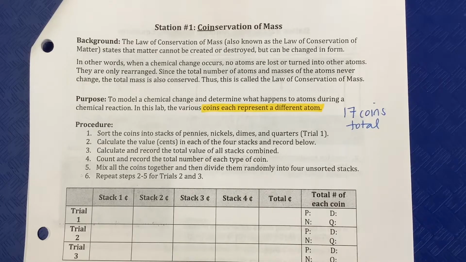Hello folks, I'm going to show you the conservation of mass lab. So a little bit of background, the law of conservation of mass, also known as the law of conservation of matter, states that matter cannot be created or destroyed, but it can be changed in form. In other words, when a chemical change occurs, no atoms are lost or turned into other atoms, the atoms are only rearranged. Since the total number of atoms and masses of the atoms never change, the total mass is also conserved. This is called the law of conservation of mass.